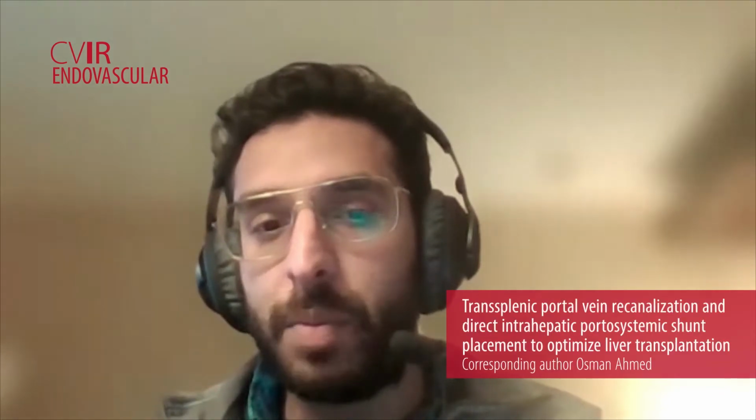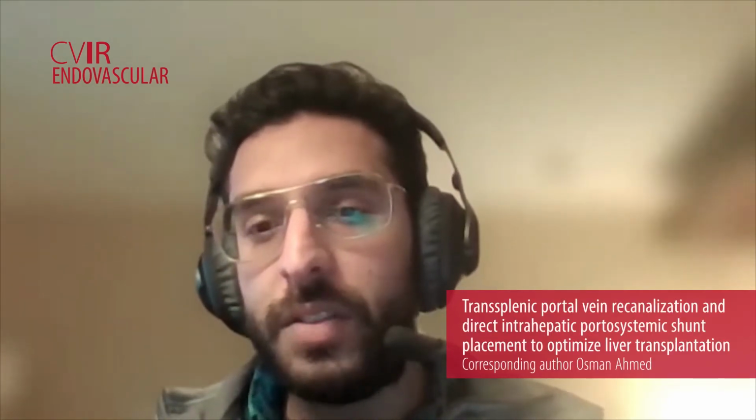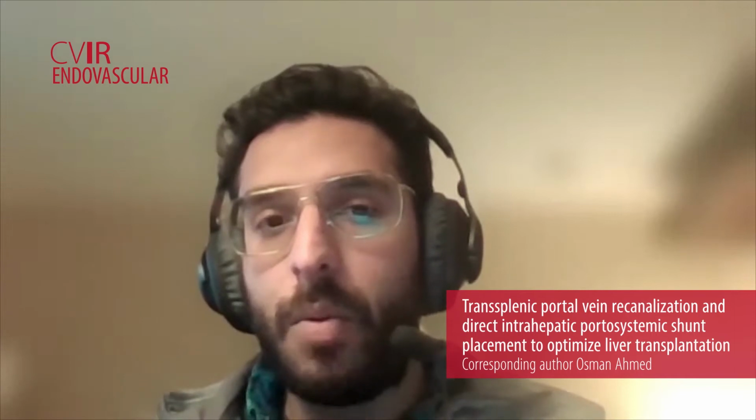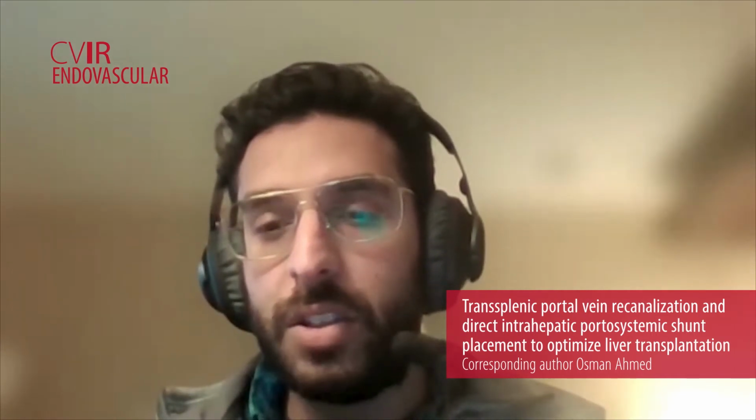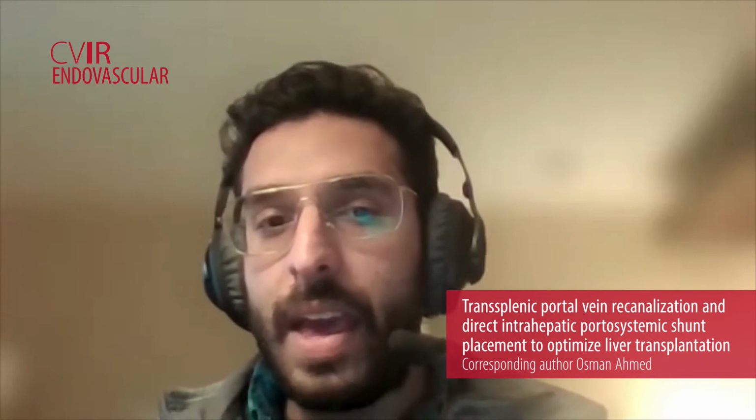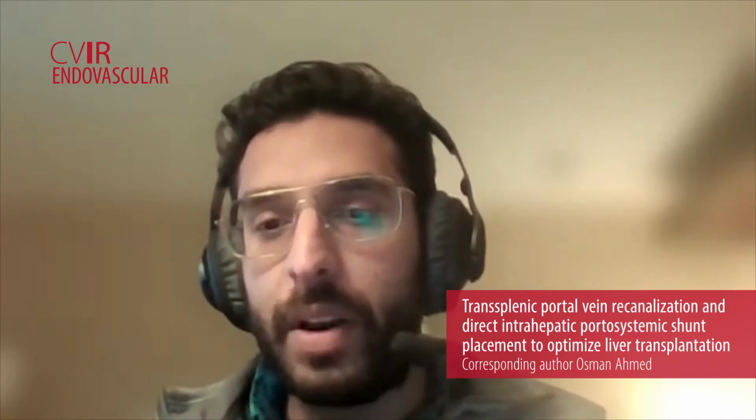So the background of this paper was that we were presented with a very challenging patient who required a liver transplant. And we came up with a novel solution to help optimize that liver transplant. We felt that this is important for the field of IR because it really outlined a unique solution for a difficult problem and was a very collaborative approach to facilitating this transplant for this patient.